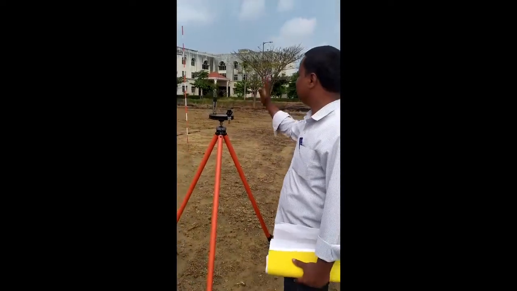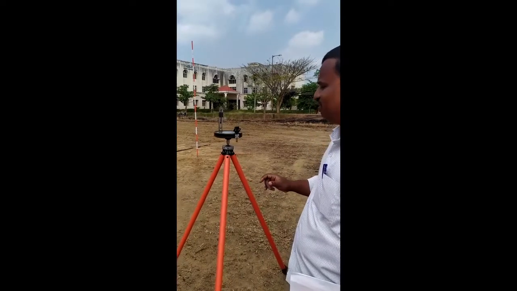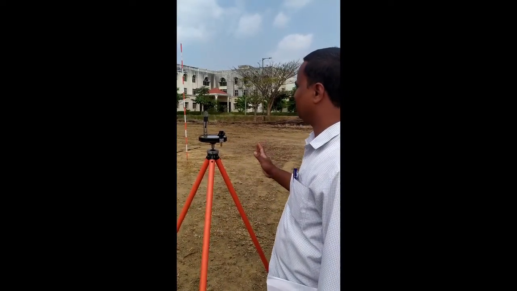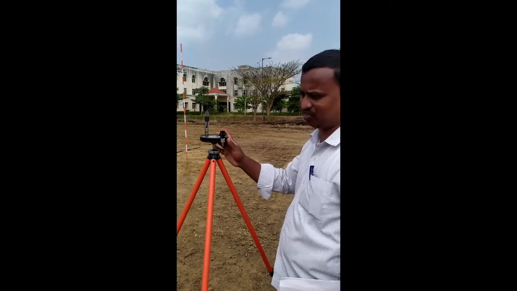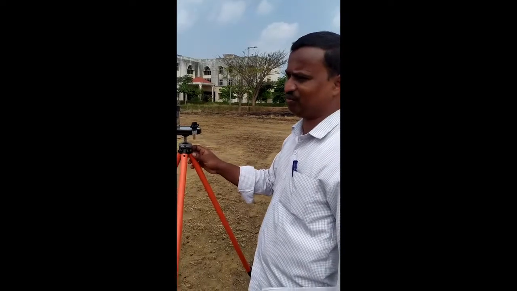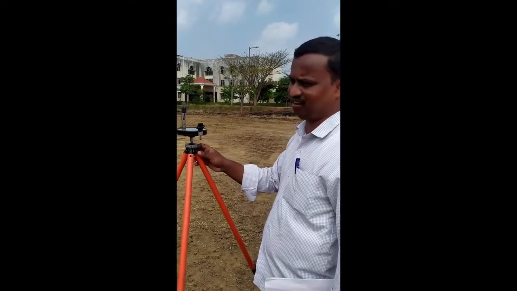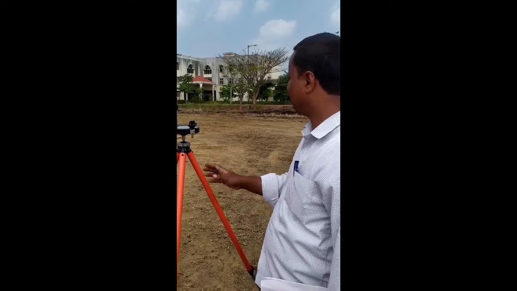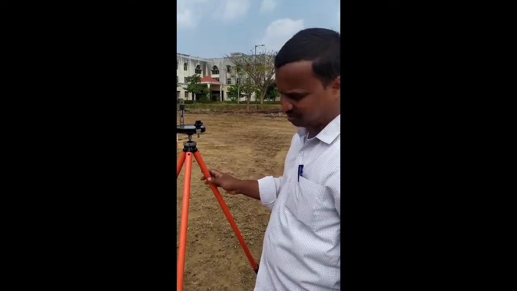Now station B is the second station. Now we are going to measure the direction of the line, that is the forebearing of the line, with the help of the prismatic compass. Set the instrument over station A and do all temporary adjustments, that is centering, leveling and focusing. After the temporary adjustment, note the forebearing of the first line of the traverse, that is AB.